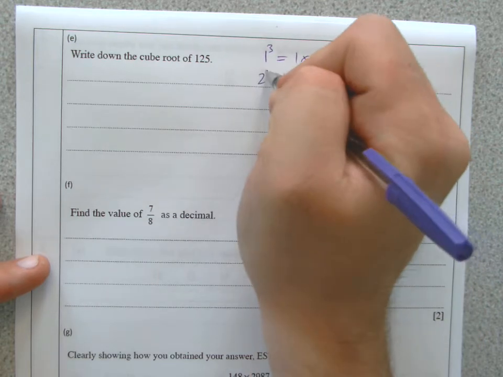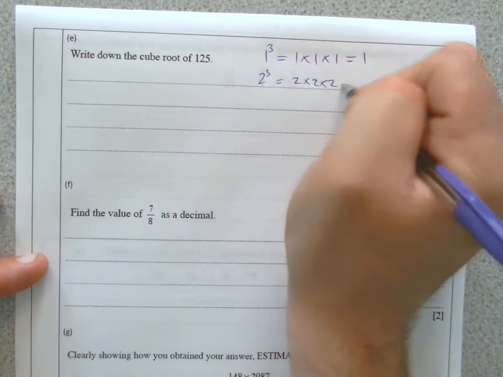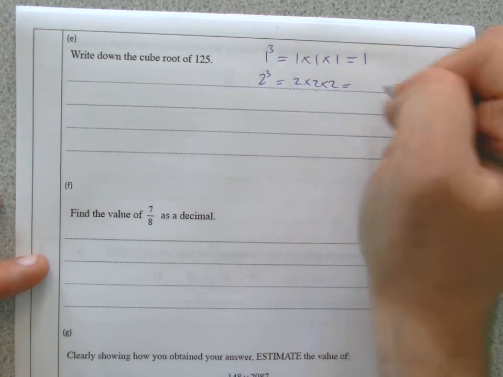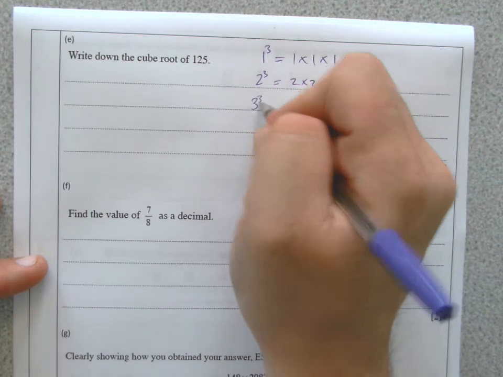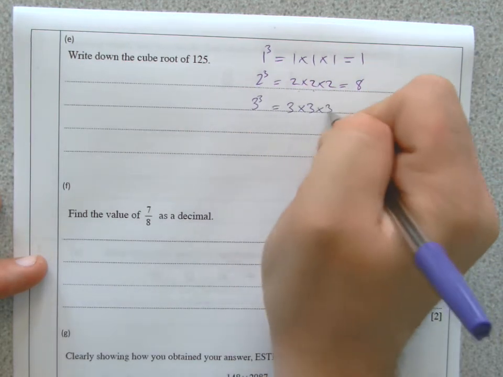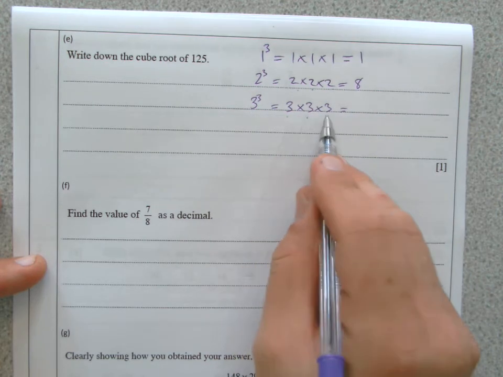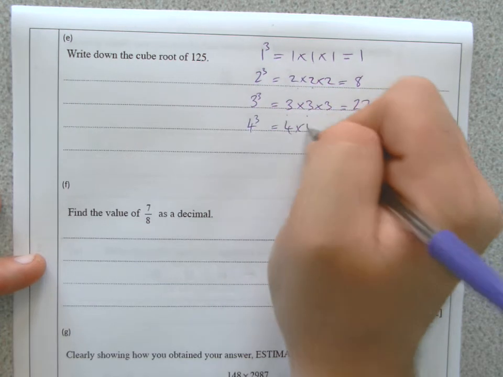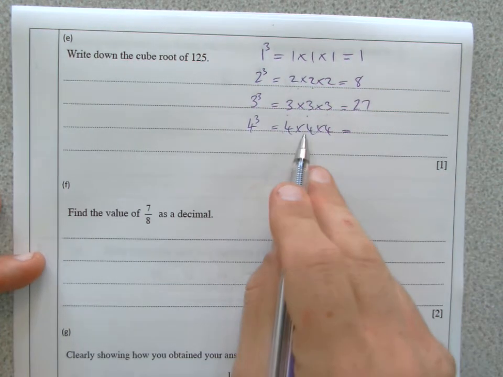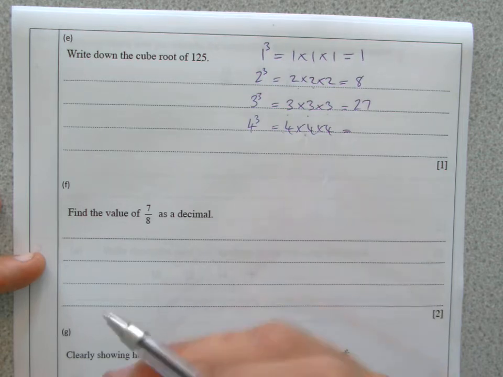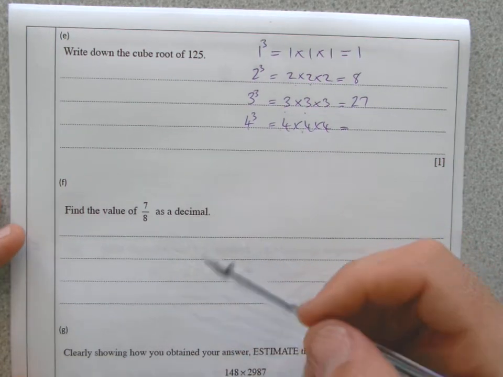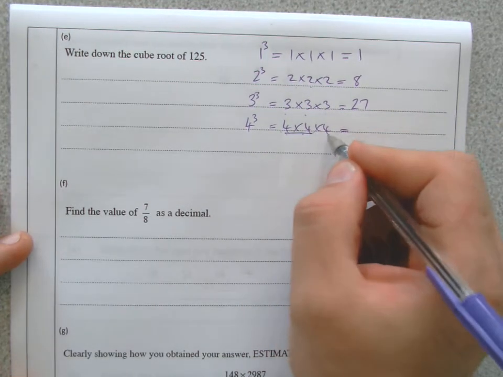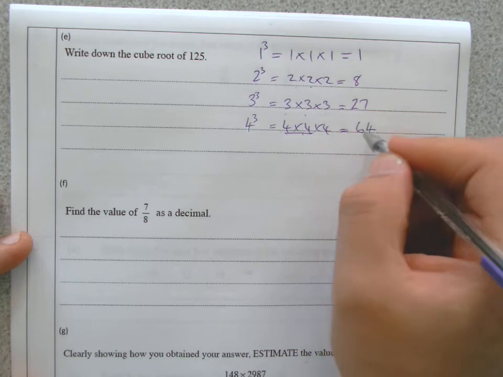2 cubed, right? 2 times 2 times 2. So 2 times 2 is 4, and then times 4 by 2, and you get 8. 3 cubed is 3 times 3 times 3. 3 times 3 is 9, times 3 is 27. 4 cubed, 4 times 4 times 4. 4 times 4 is 16, and 16 times 4, now remember when you times by 4 you double and double again. So double 16 is 32, double it again, you get 64.